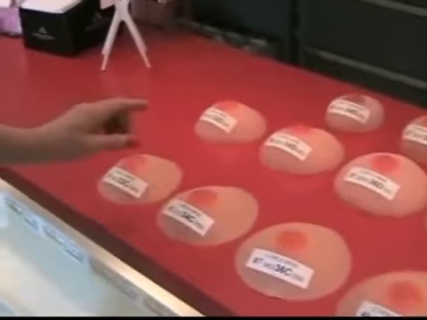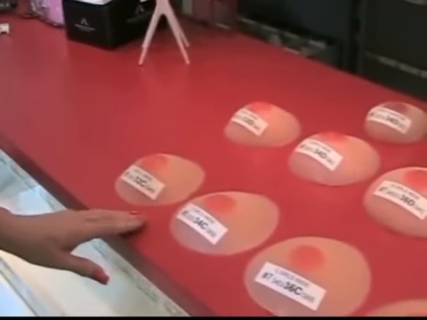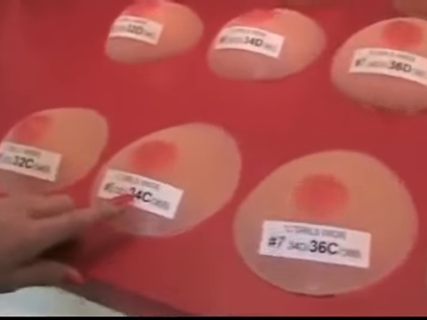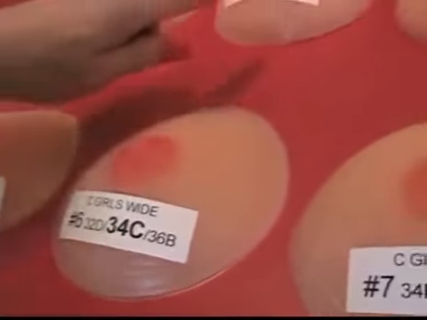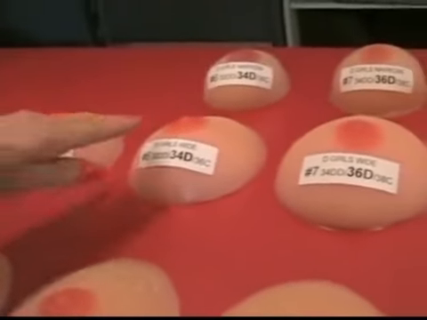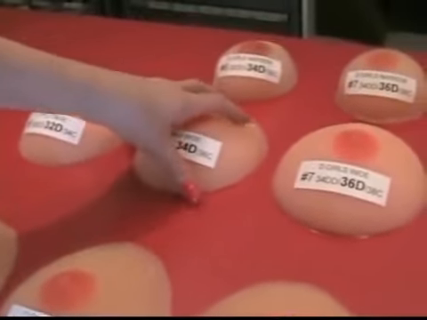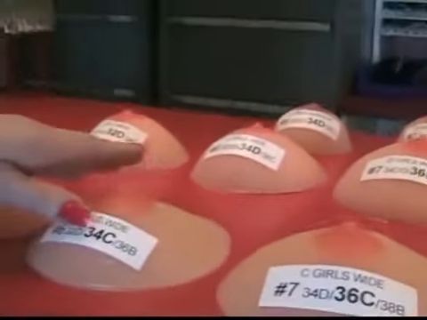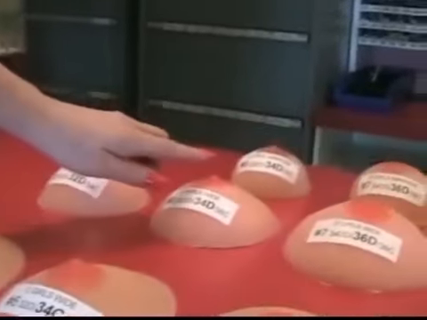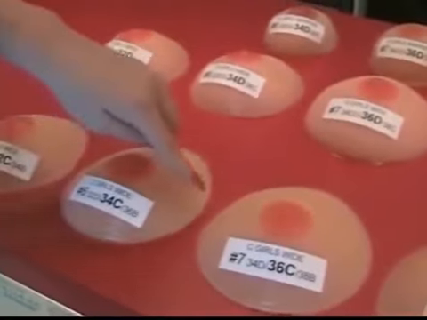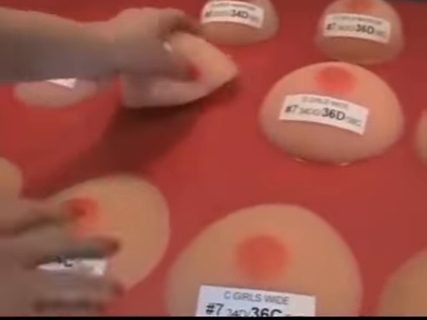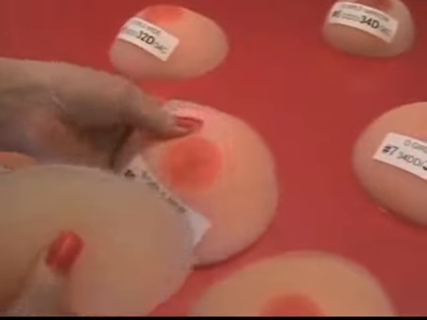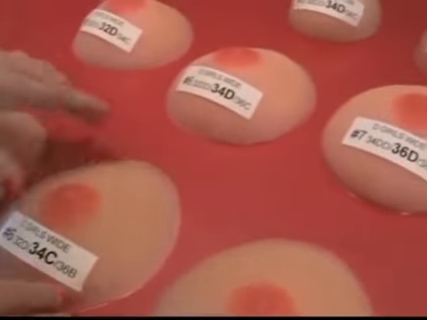Okay, not to confuse you any further, but just to add one more point about selecting a breast form. This is a size 34C. This is a 34D. The difference is that this 34D has more projection to it than this 34C. High projection, low projection, same footprint. So if I put them together, you'll see that they're the same size, only the D has more projection.